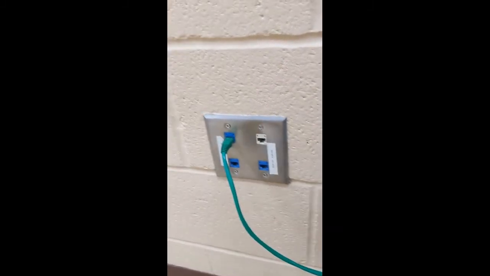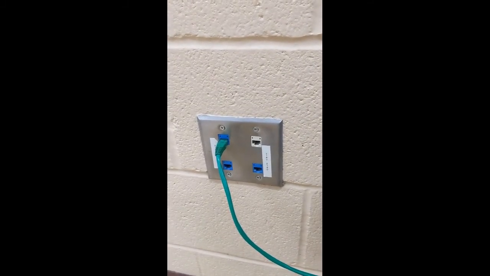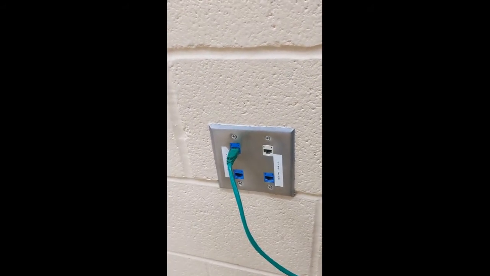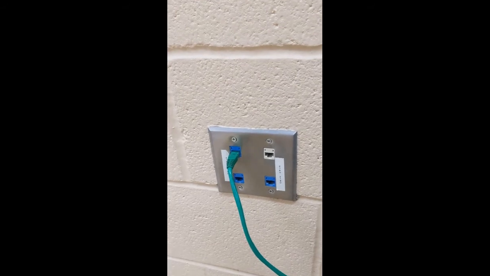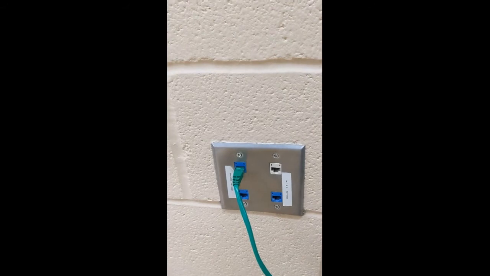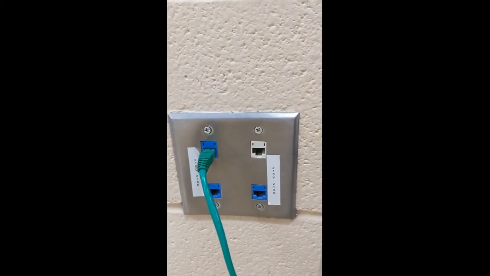Usually the classrooms will have little panels that look like this. The blue indicates those are data ports for computers or things like clever touch boards or smart boards. And the white plugs outlets are for phone services. Notice each port also has kind of a number next to it.